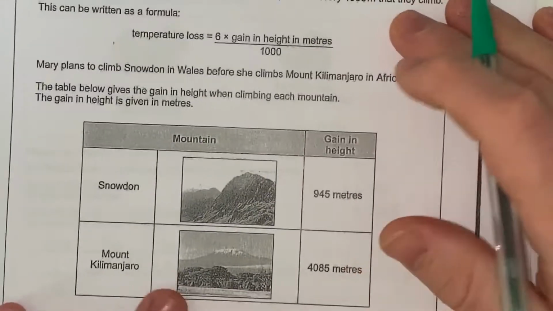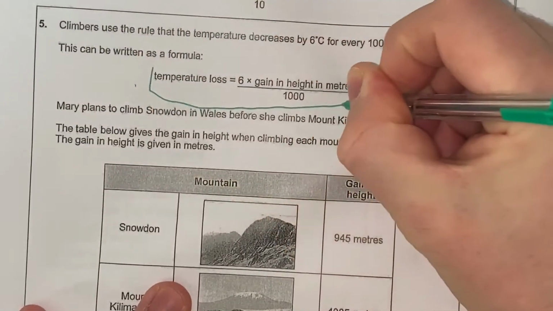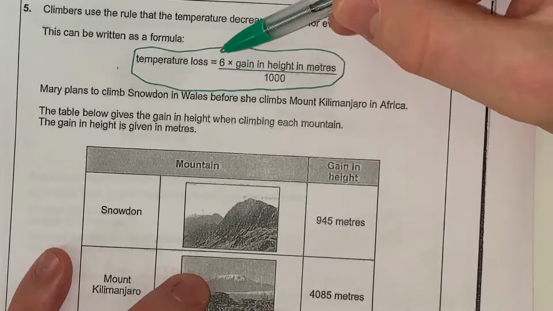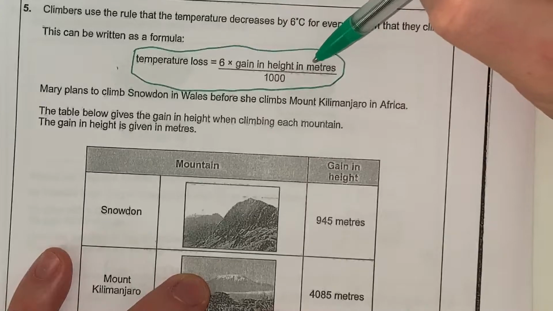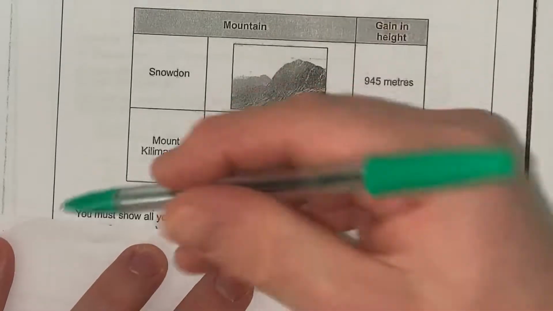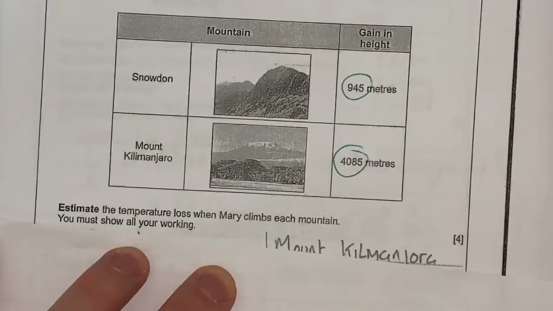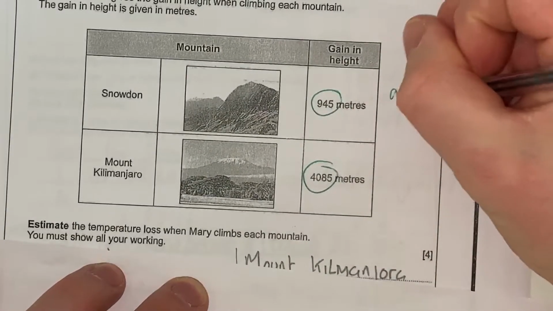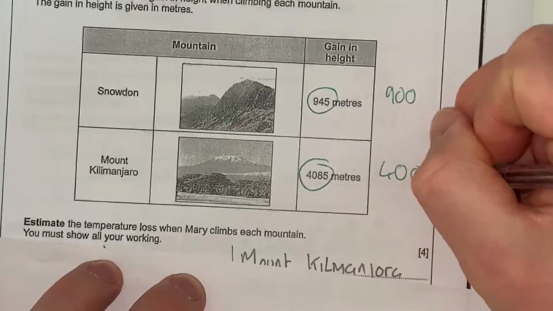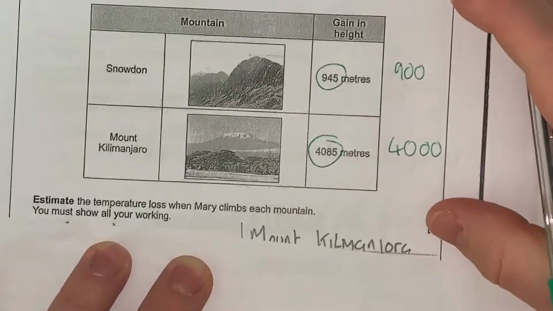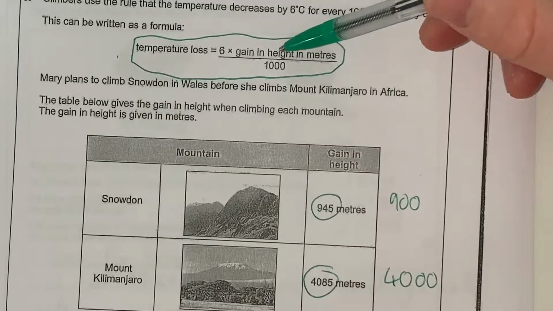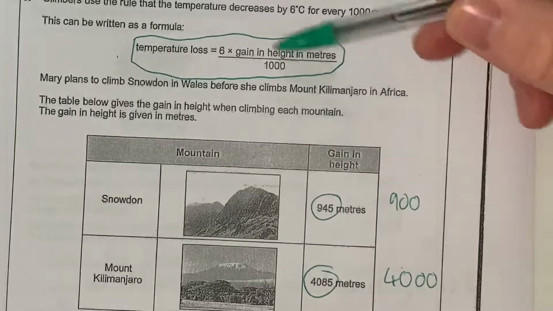All right, for this question, they give you a formula here. They say to calculate the temperature decrease, you would do 6 times by whatever the height is, then divide by 1,000. Okay, so now it says estimate. You see that's in bold. So if we know we're estimating, we're going to make these numbers a little bit easier for ourselves. So make it as easy as possible. So 945 is closer to 900 and 4,085 is closer to 4,000. Okay, then all I'm going to do is use my formula at the top. 6 times 900 divided by 1,000, 6 times 4,000 divided by 1,000.